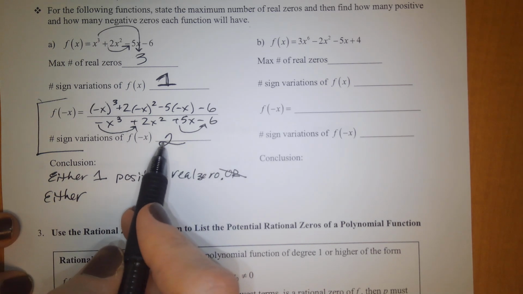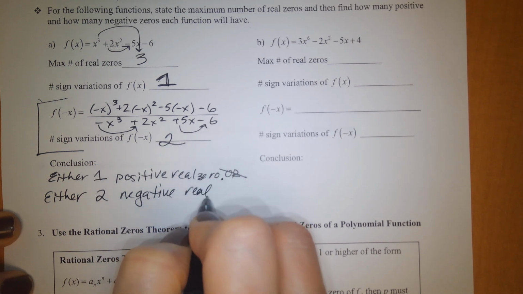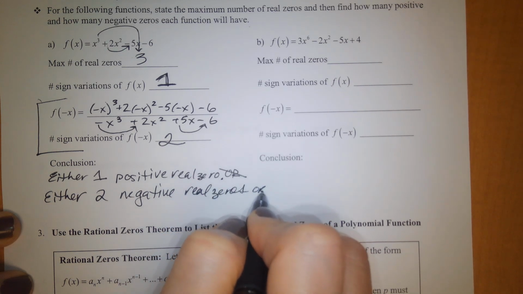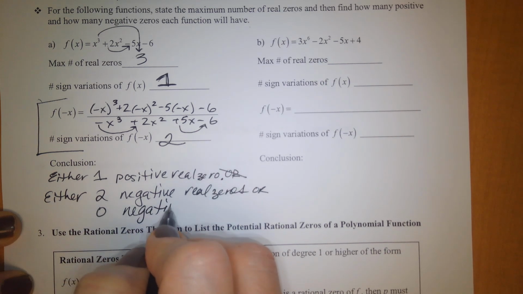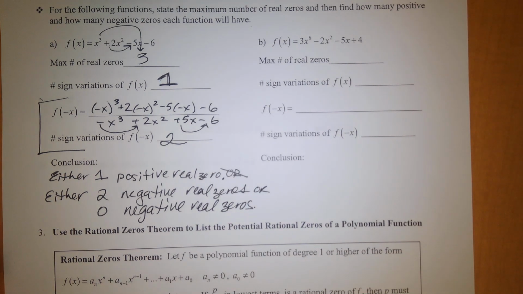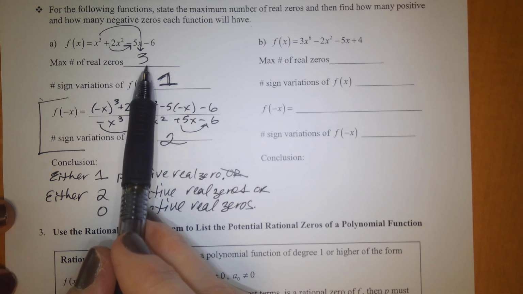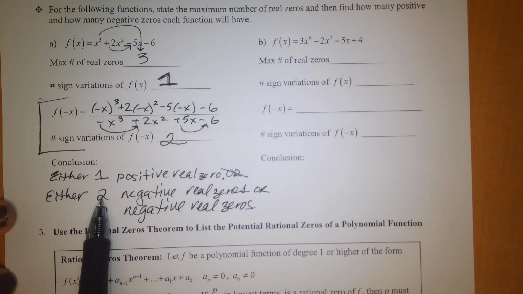So we're going to use this information to determine the number of negative zeros that are possible. We can either have two negative real zeros, or two less than that, which would be 0. So let's recall that I might have up to 3 real zeros. So if I have up to 3 real zeros, I could either have 1 positive and 2 negative, which would total 3, or I could have 1 positive and no negative, which means I only have 1 zero total.